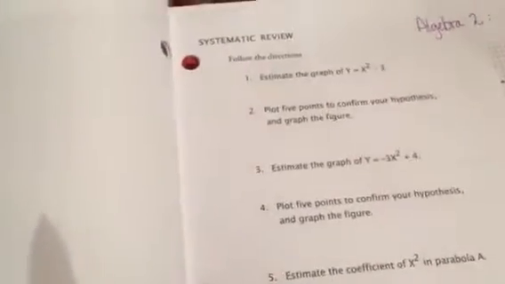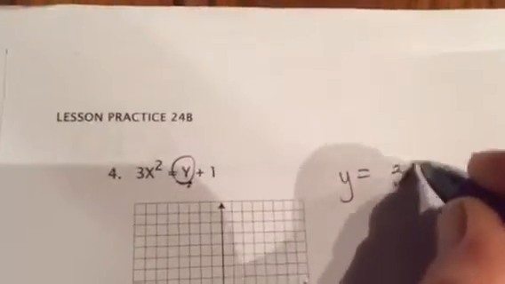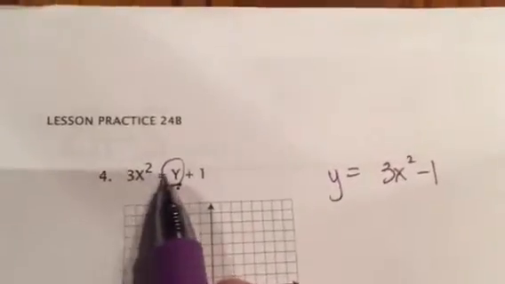Trying to see if there's anything else. I can see here on 24B, they're trying to be mean to you on this one. Whatever's to the first power is what needs to be by itself. So I would write this one, move this 1 to the other side. So I would write it like that. Make sure the one that's to the first power is by itself. And there you go.